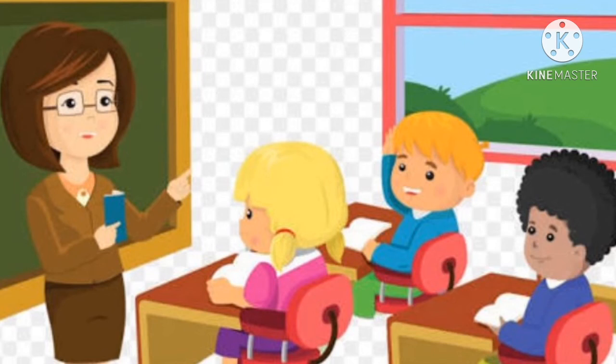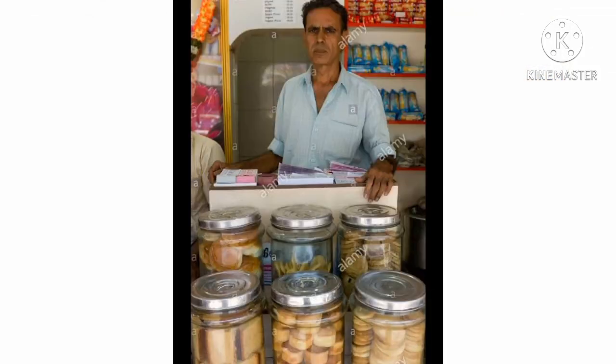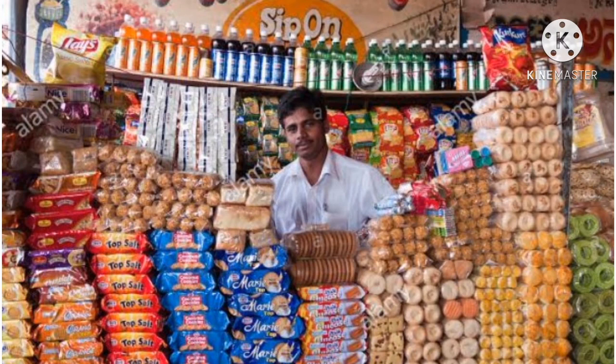Children, now you must have understood why your mother keeps spices in transparent bottles. This is because she can select the spices which she wants easily without opening the bottle. Similarly, shopkeepers usually prefer to keep biscuits, sweets and other eatables in transparent containers of glass or plastic. This is because the buyers can easily see these items.